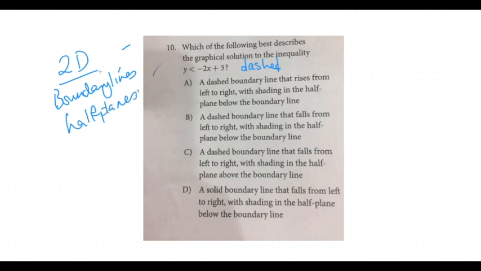So right away, because it's a less than sign and it doesn't have equal to on it, you know that the boundary line is dashed. If you were to scroll down, you would see boundary line: dash, dash, dash, solid. So here's where you can use PO, process of elimination, and get rid of D, because D has nothing to do with it. The next thing is look at your gradient. Your gradient is minus 2. Sorry, your slope. Let me use the term slope.